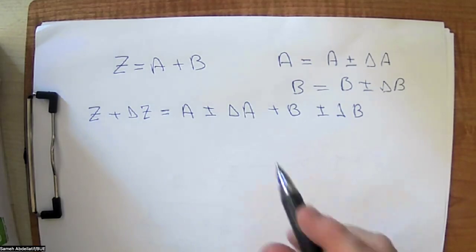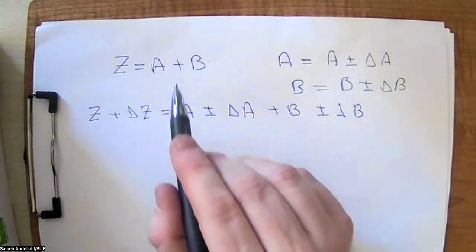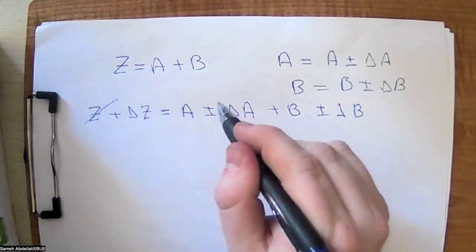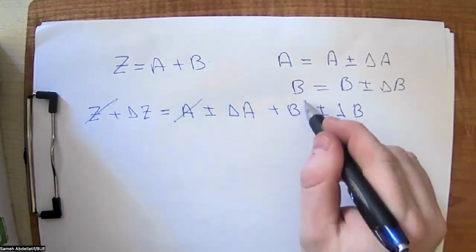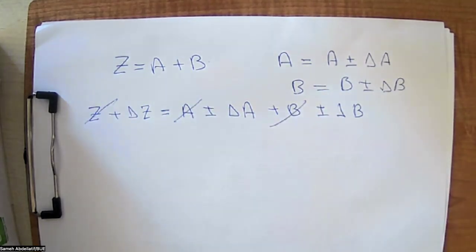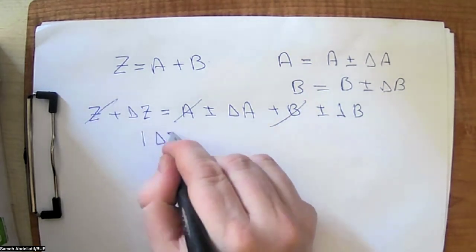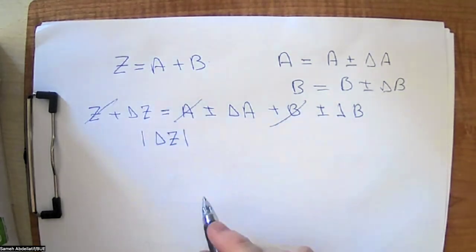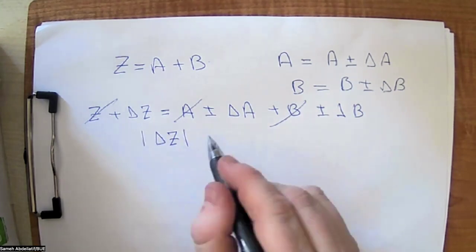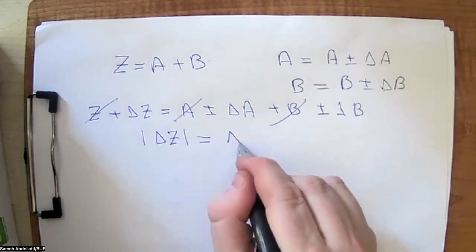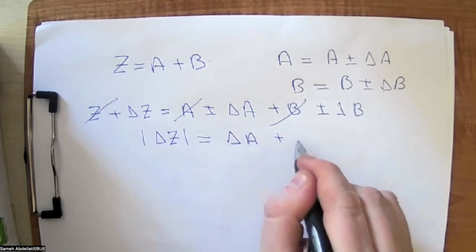We already know that z equals a plus b, so we can skip that. So the absolute error delta z, because remember we are using absolute here, equals delta a plus delta b.